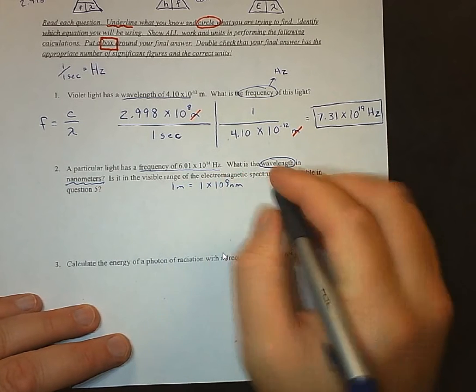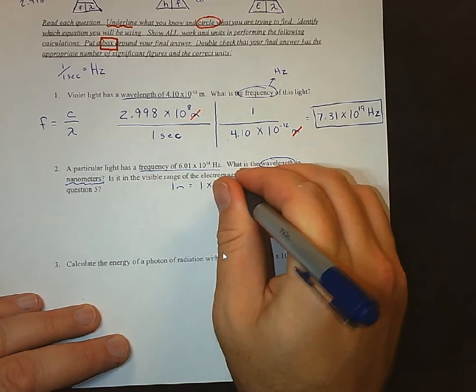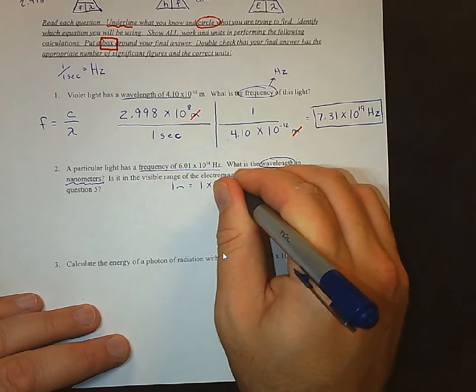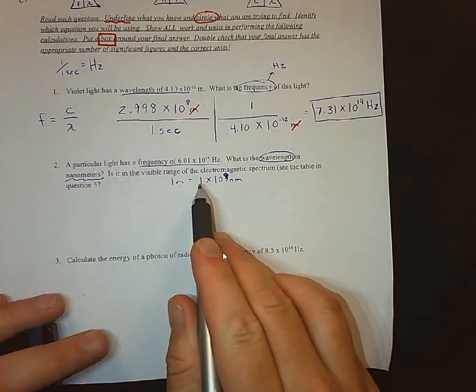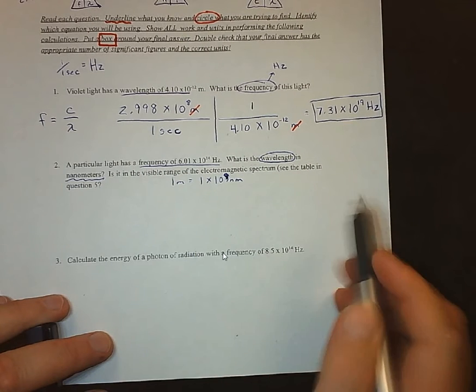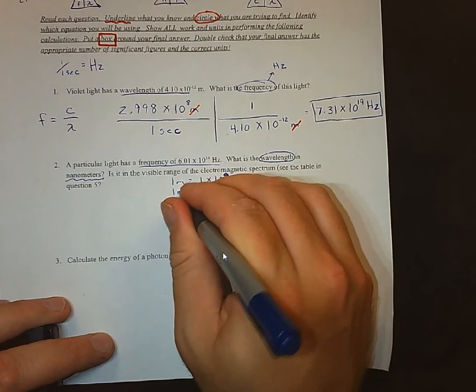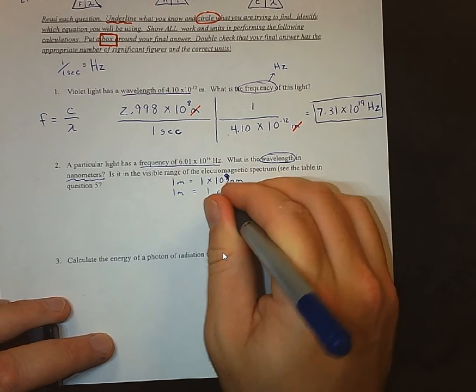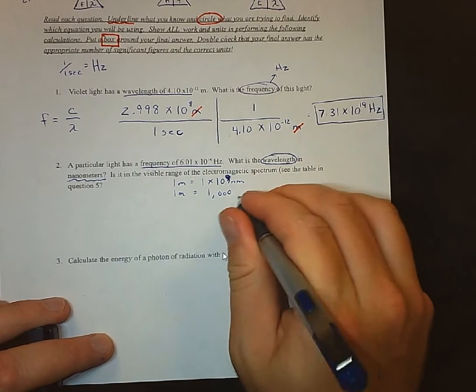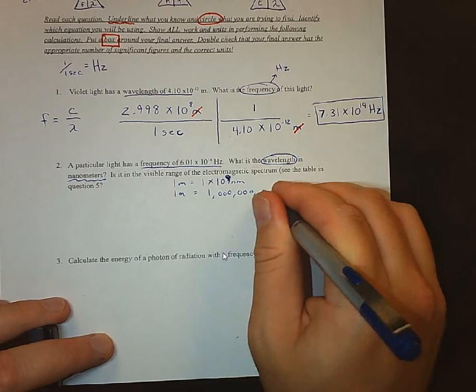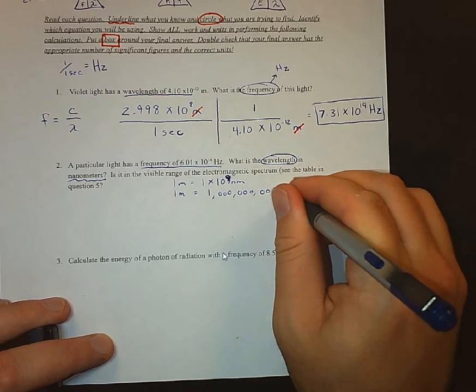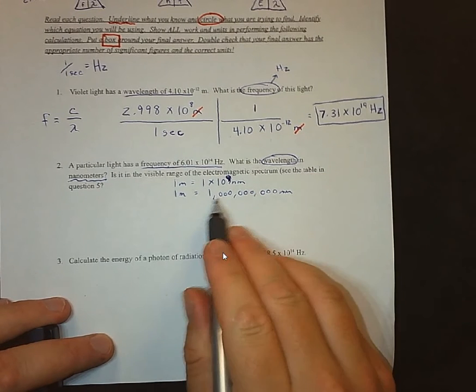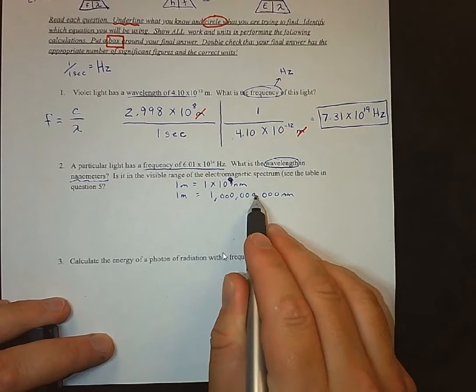Another way of saying this is we're moving our 1 9 places over. So 1 meter equals 1, 2, 3, 4, 5, 6, 7, 8, 9 nanometers.